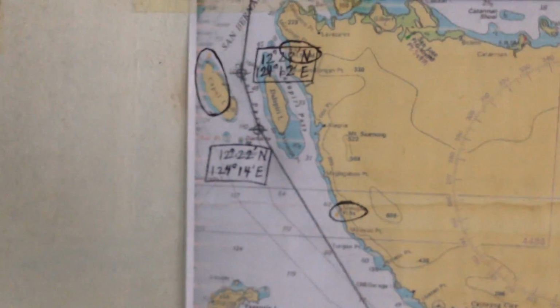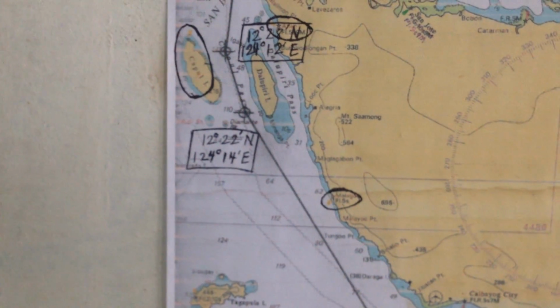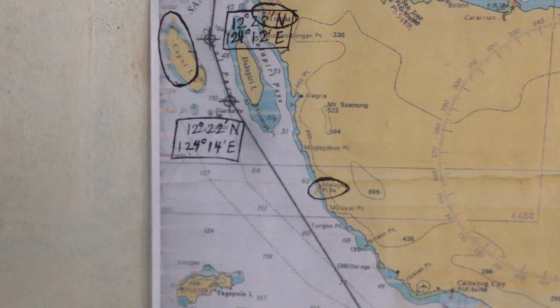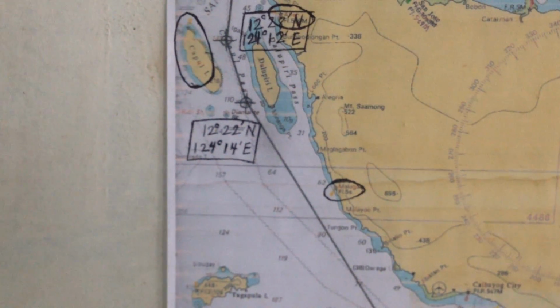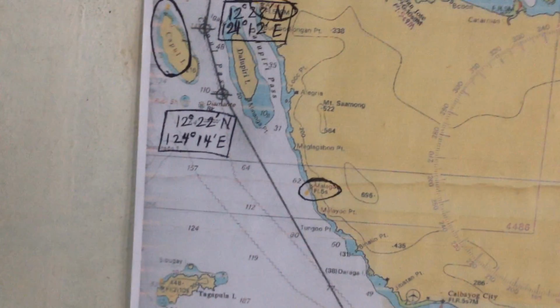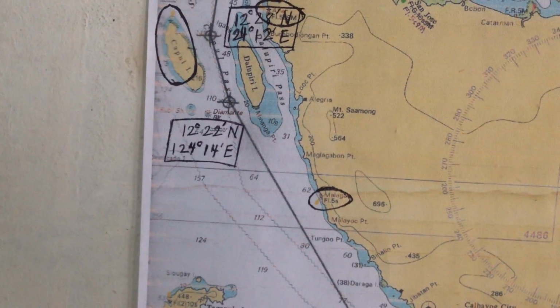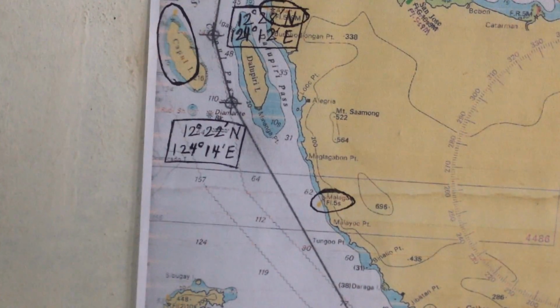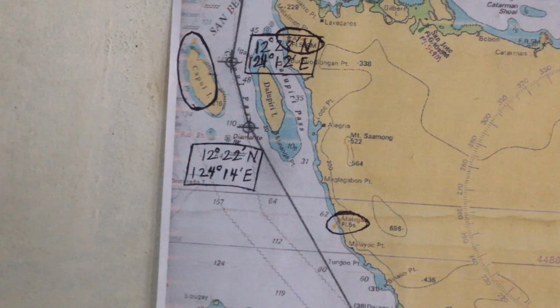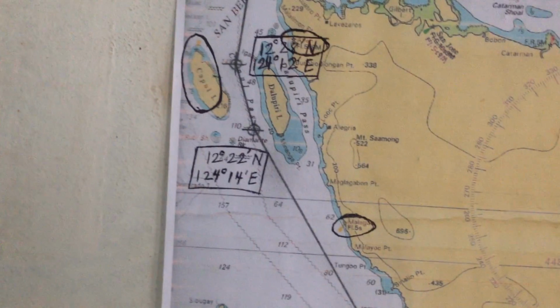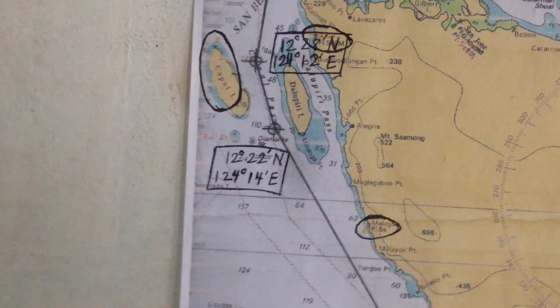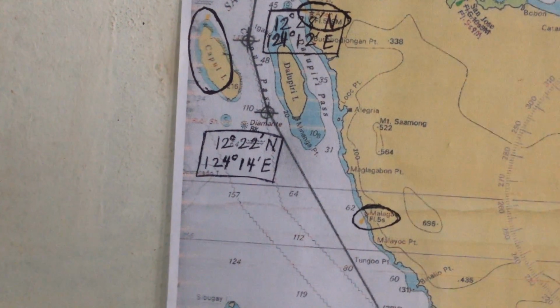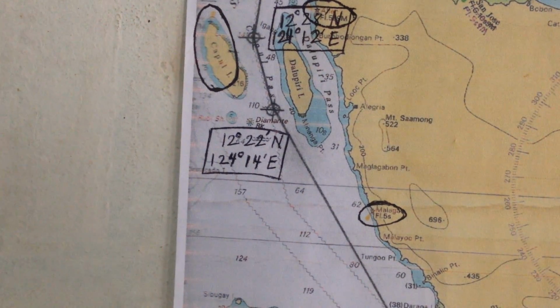To get the time of passage, all we need to do is to determine the distance of each point. I already calculated all the distances. From waypoint 1 to the last point it is 141.3, and from Diamante Rock it is 74.4.